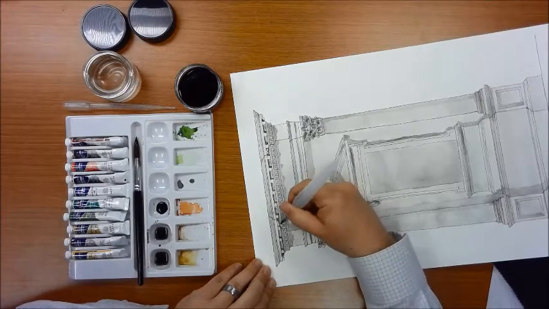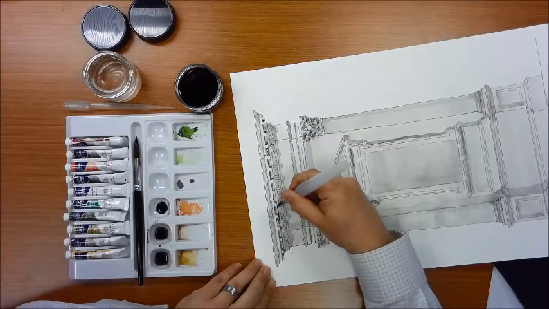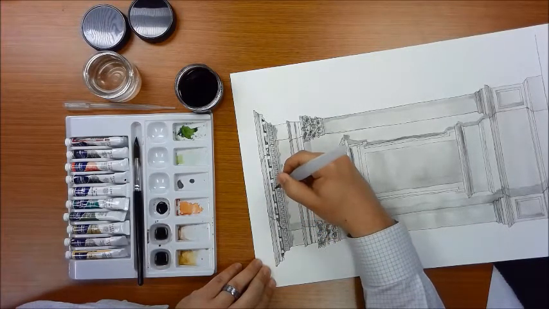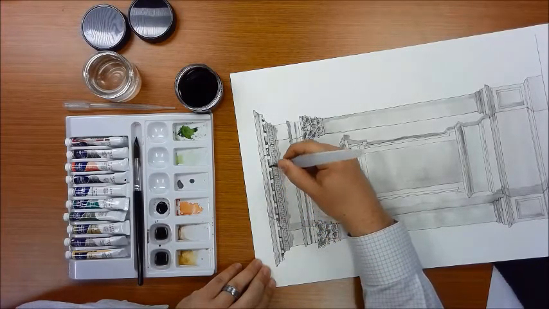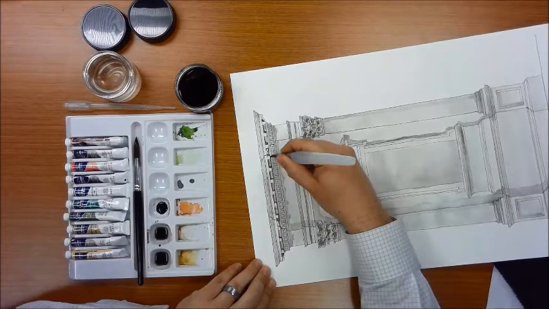I might even create another little line of wash underneath those medallions.